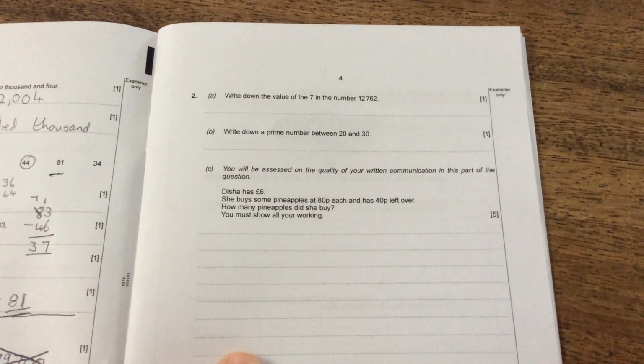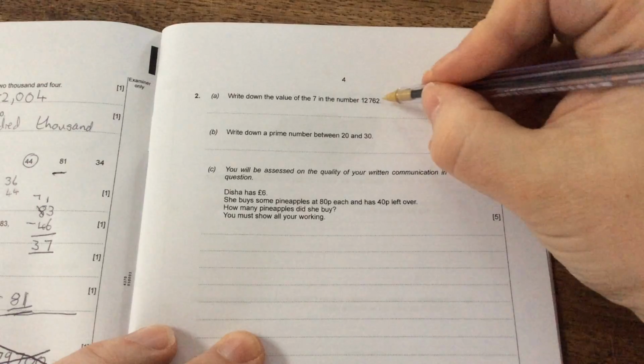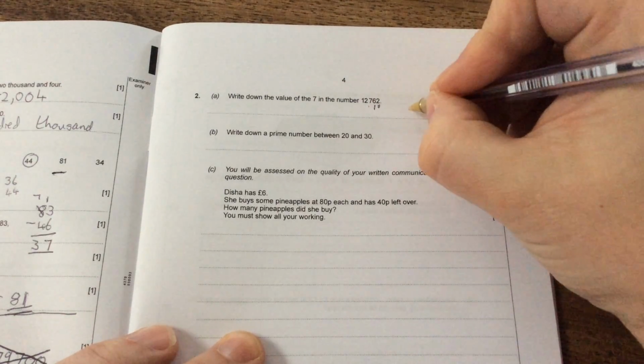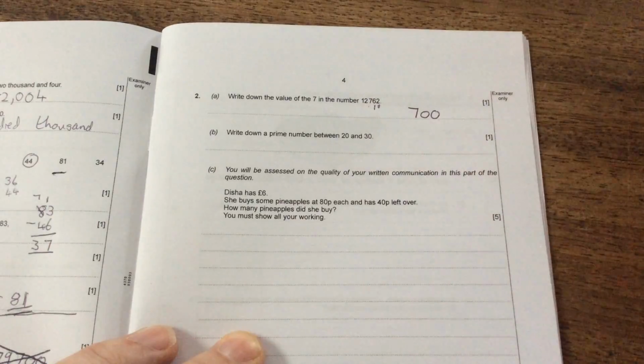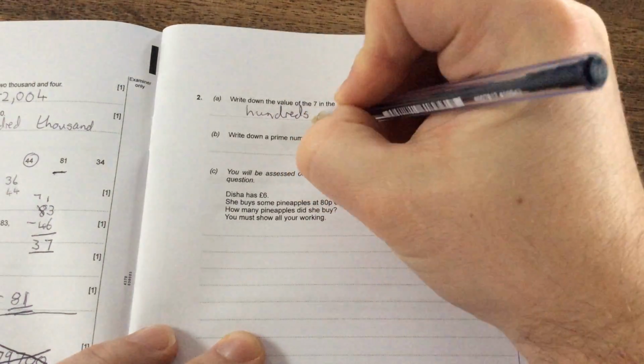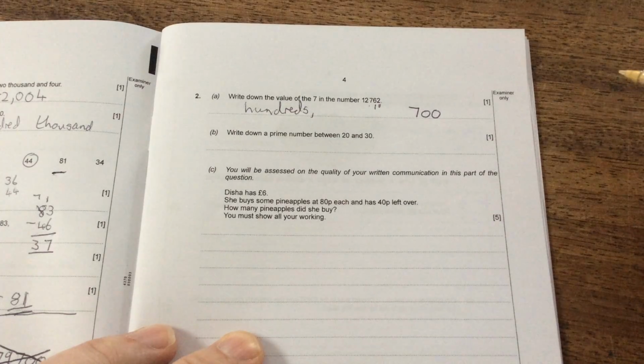Question 2, write down the value of the 7. Units is 2 units, 6 tens, 7 hundreds. So you can either write it as 700 or you can just write it as hundreds. Okay, it'll accept any of those answers.